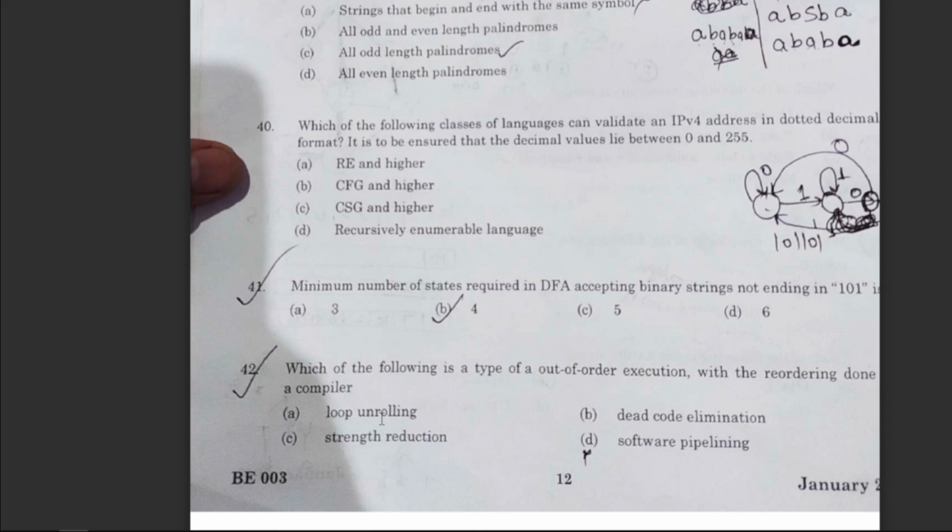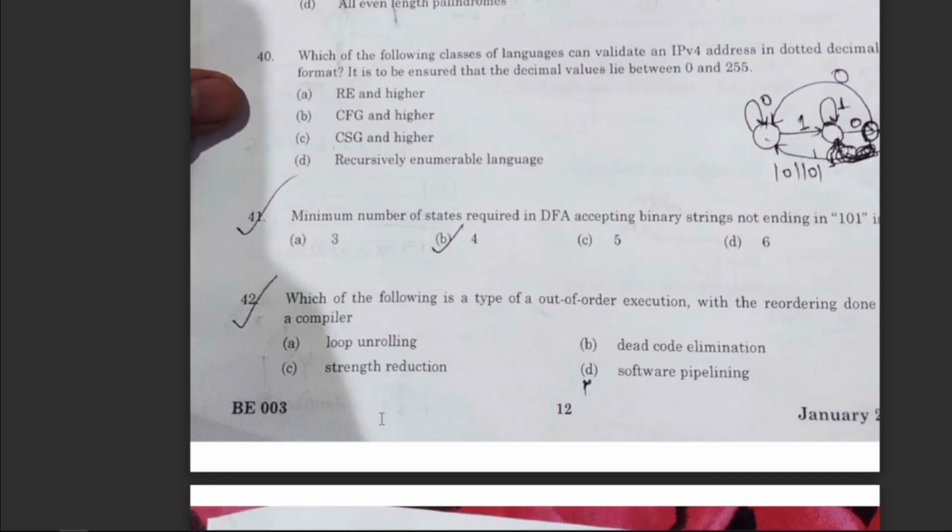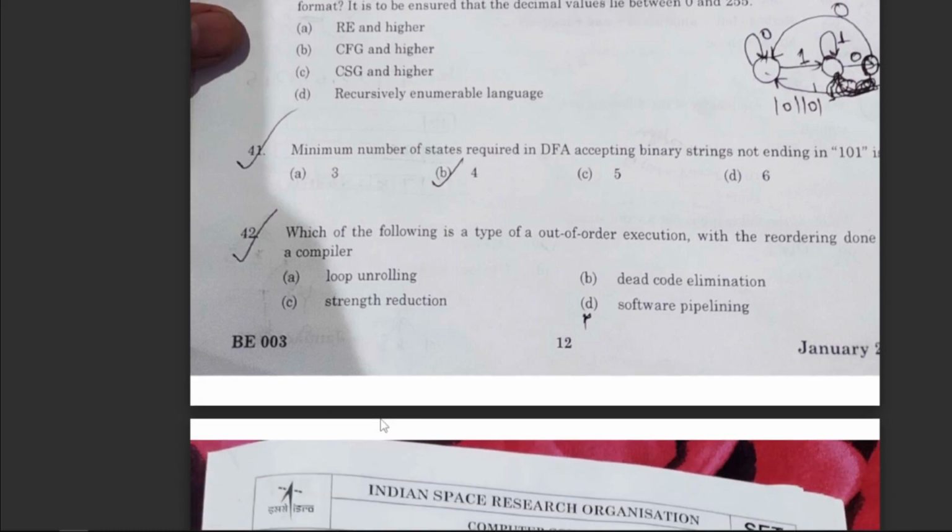41 is, the minimum number of states required in a DFA accepting binary strings not ending in 101 is what? So that should accept all the binary strings, but that should not be ending with 101. If you frame a DFA for that, you will get the answer as 4, that is option B. 42 is, which of the following is a type of out of order execution with the reordering done by a compiler? So for 42, our answer will be D, that is software pipeline. So software pipeline is a type of out of order execution with the reordering done by a compiler, right?